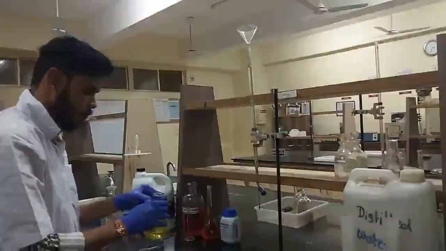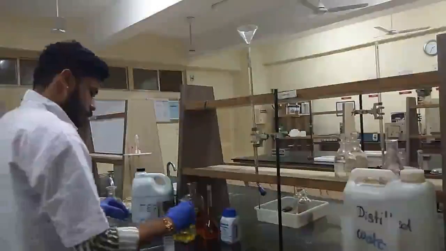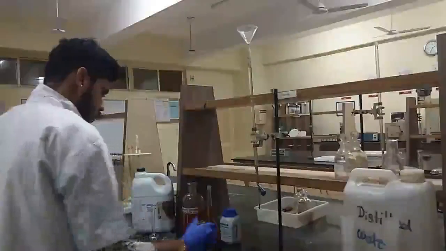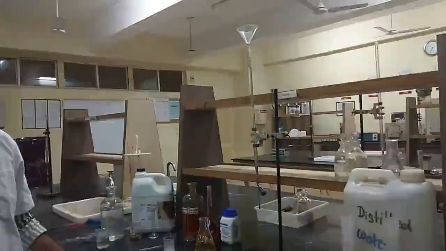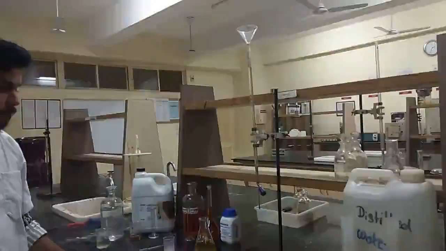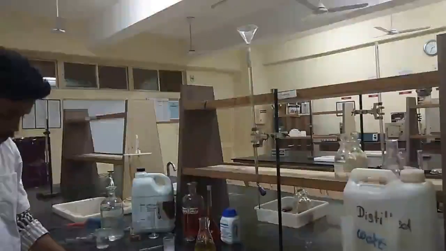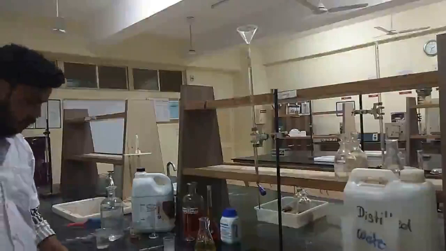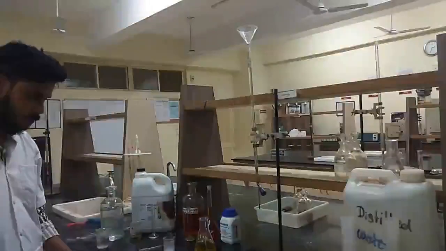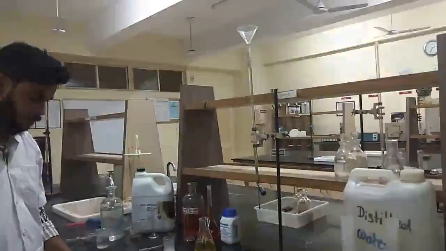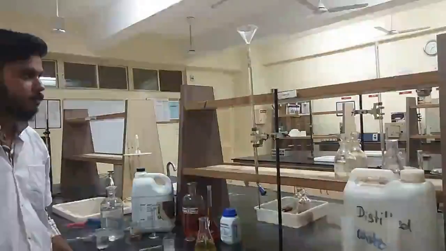Right? Now after addition of this 100 ml of distilled water, we should wait for the next 5 minutes, because the reaction is slow, and it helps the reaction to take place properly. If the reaction is completely done, there is a release of free iodine after 5 minutes. This is a slow reaction, so we are going to wait for 5 minutes.